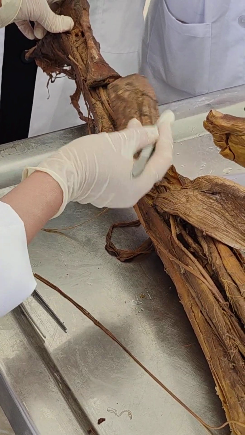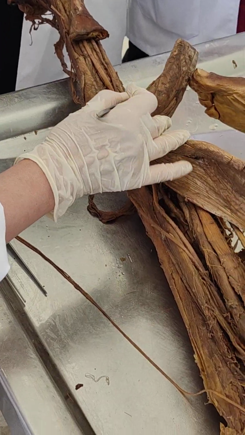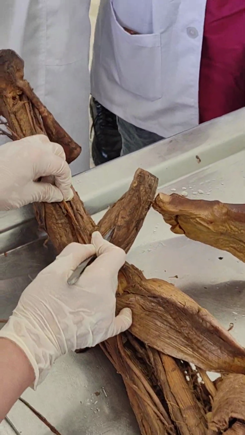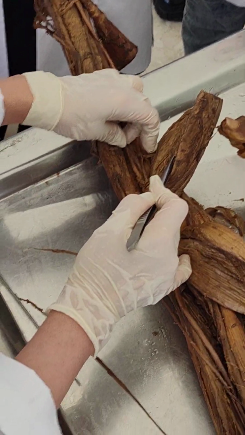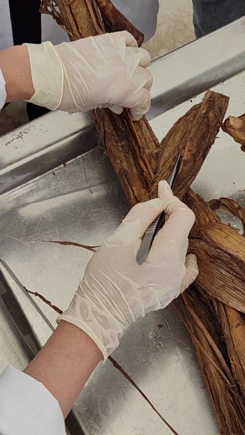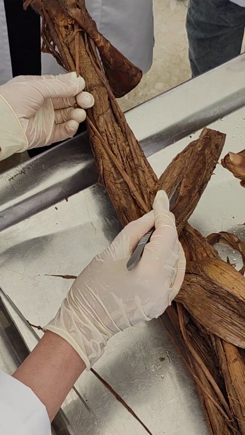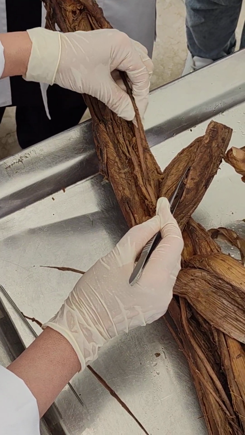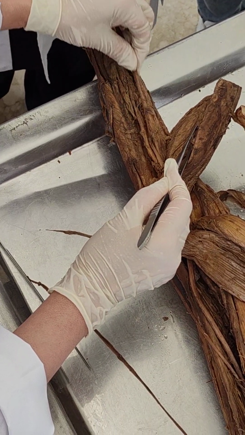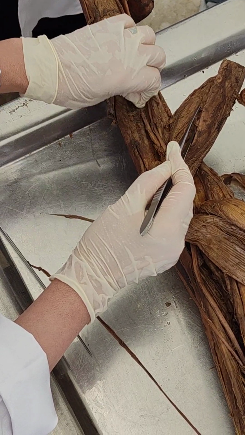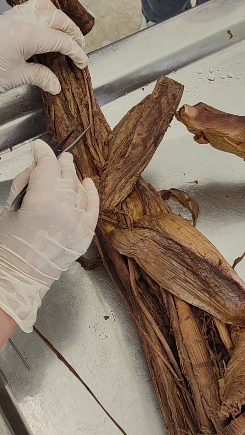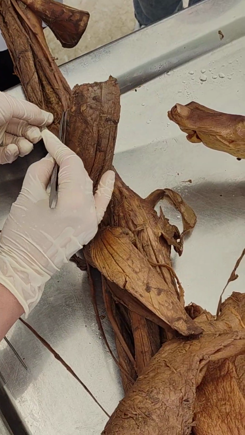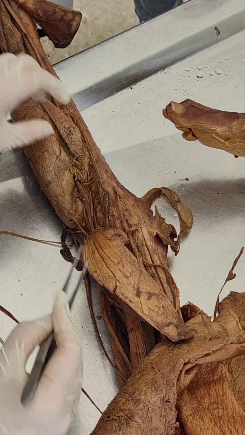If I remove the soleus, I will be able to show you the tibial nerve and the posterior tibial artery, and here the peroneal branch.